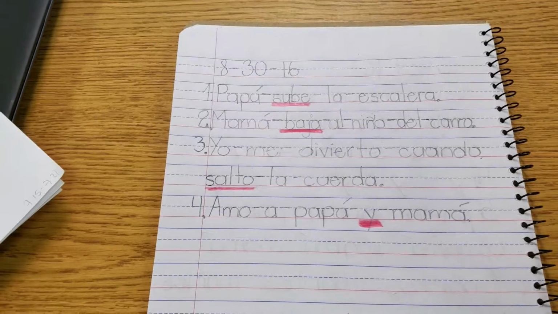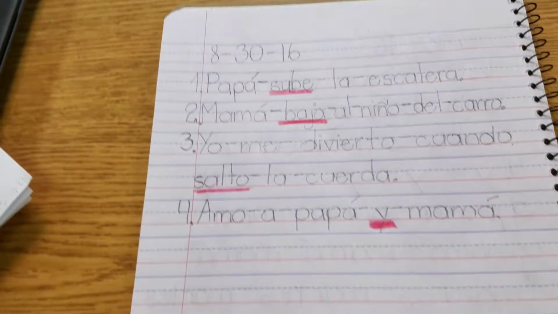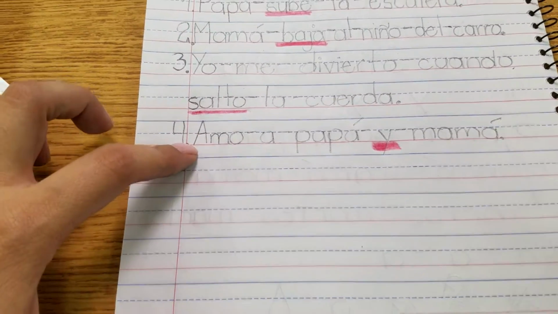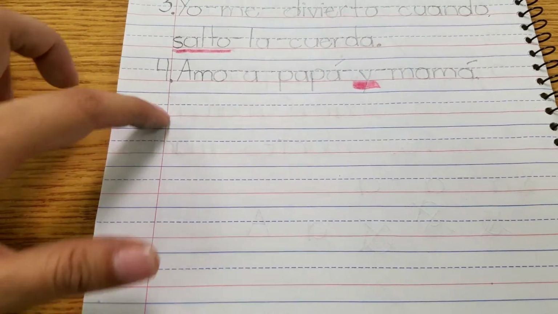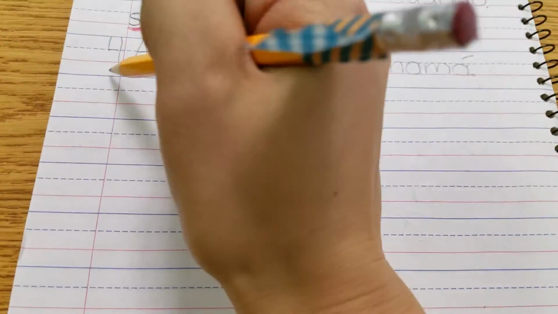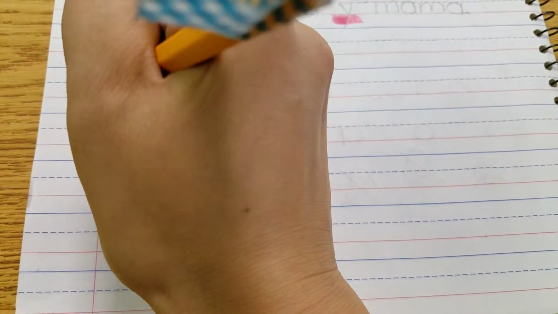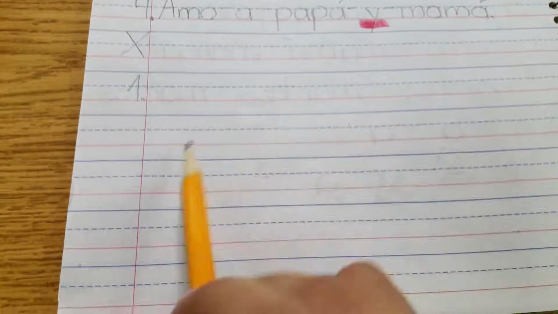When I give you Spanish and English, you're going to do 4 here, and then you are going to do the other 4. Leave one space. You're not going to do anything here, and you're going to start the English part over here, okay?